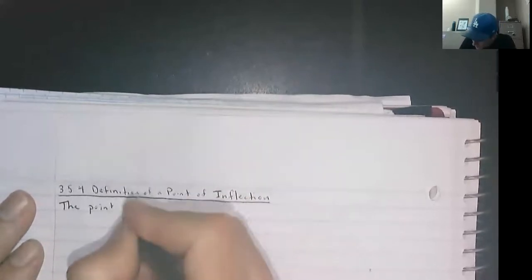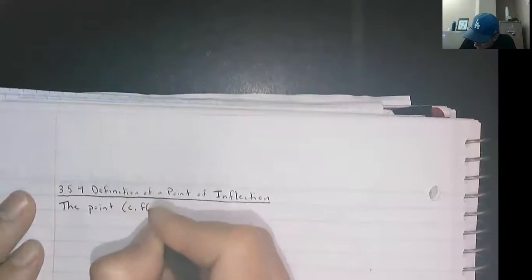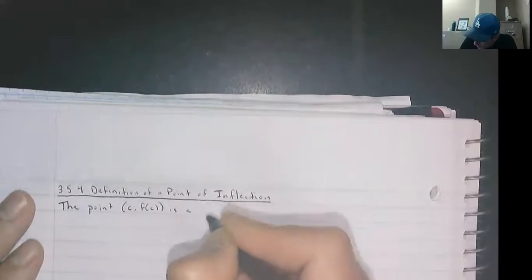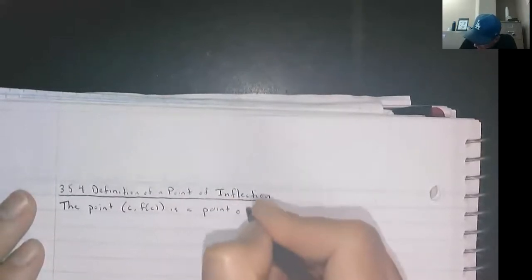So let's formalize that. The formalization says the point (c, f(c)) is a punto de inflexión, point of inflection.